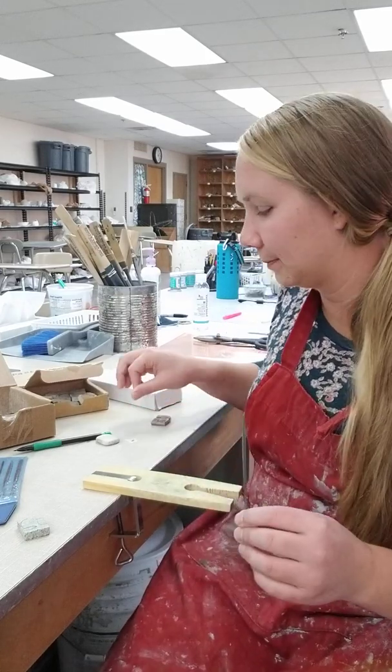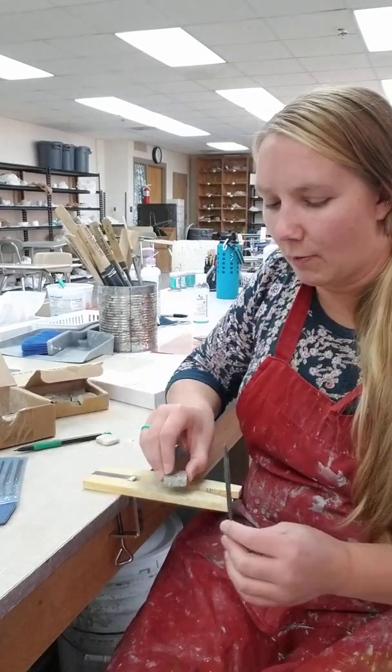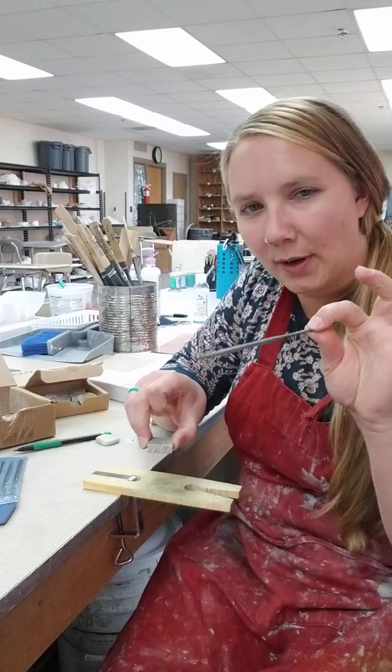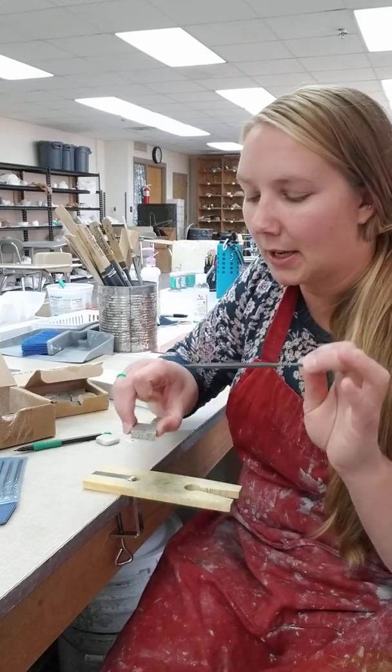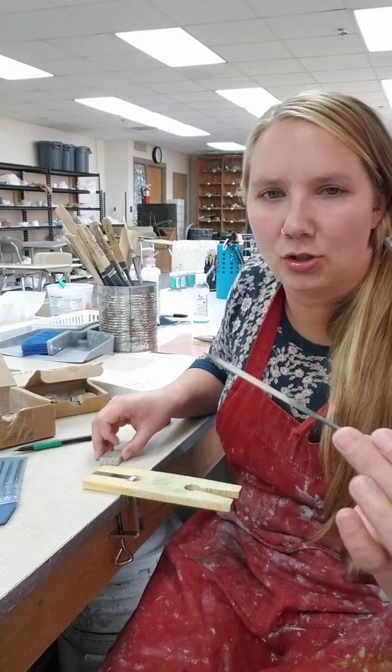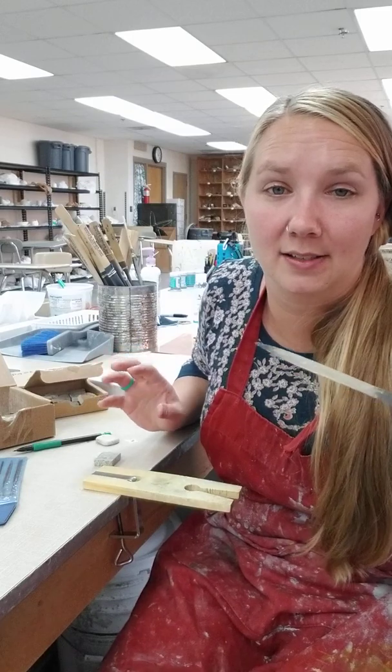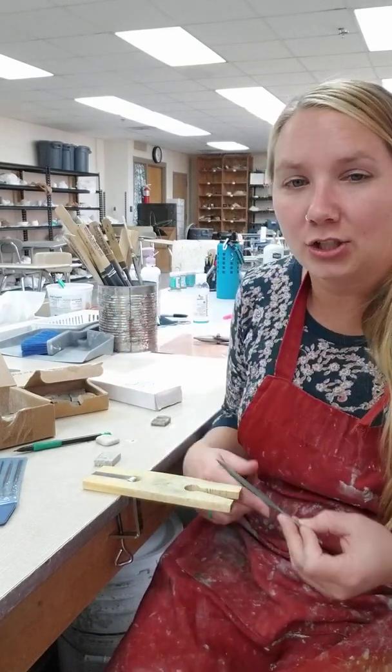Whether you're working up or down, it's always going to go towards the handle. And then as you work with these, your files are going to become clogged. That's just the way it is. It's a soft material, it gets stuck in there. So you can just brush it off.